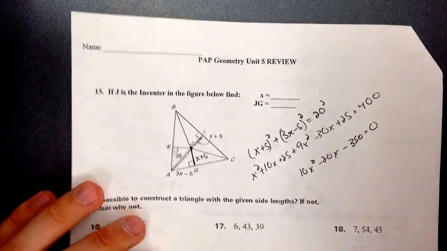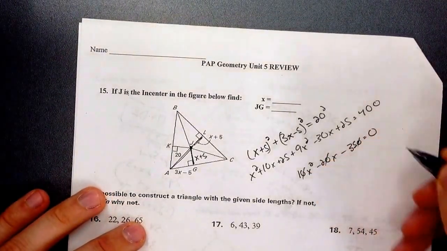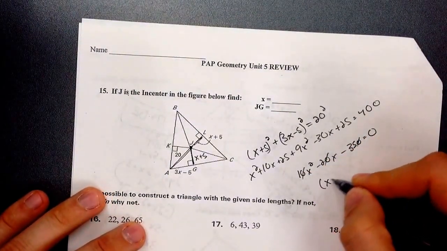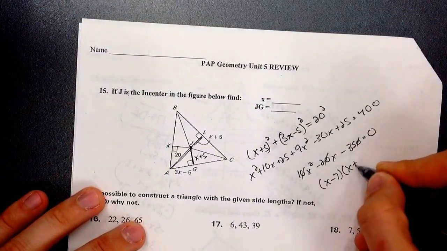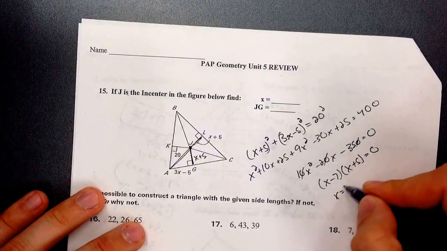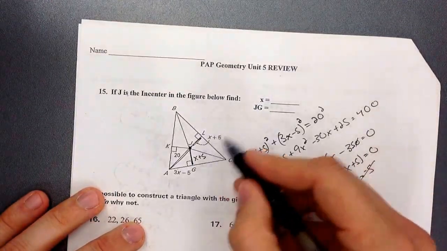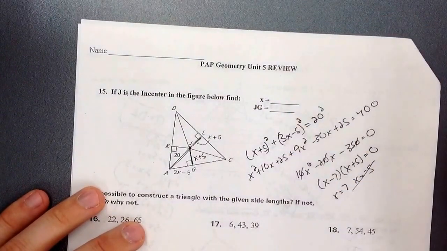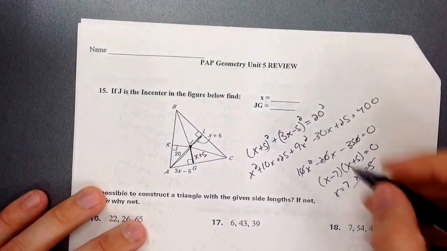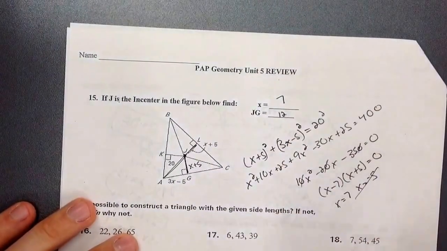So move that 400 over and then push everything together. I can drop a 0 off of everything, and that's going to factor in real nice. X minus 7, x plus 5 equals 0. And I get x equals 7, x equals negative 5. I can drop the negative 5 because that'll give me an incenter length of 0. X is going to be 7, and that means JG is going to be 12.